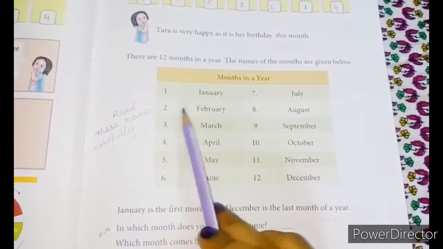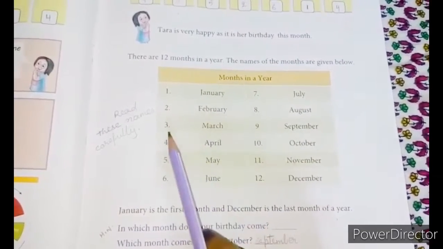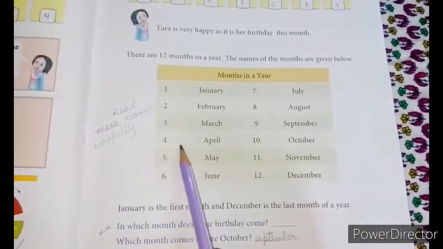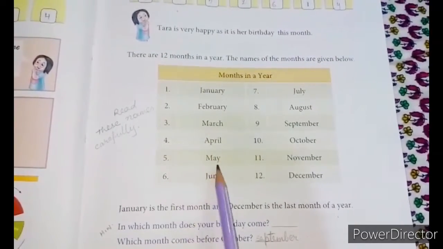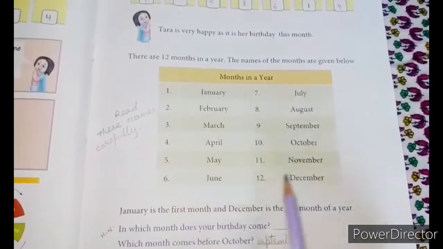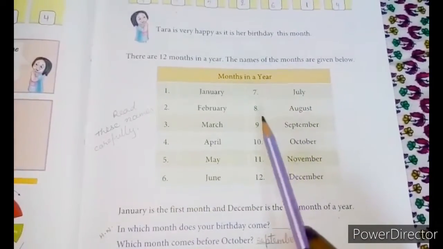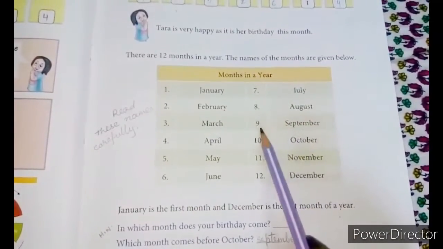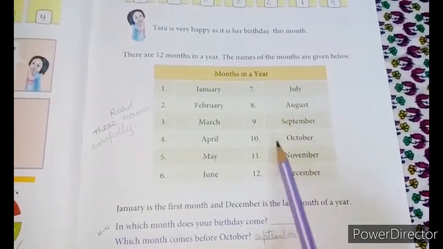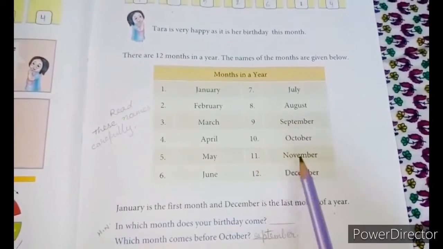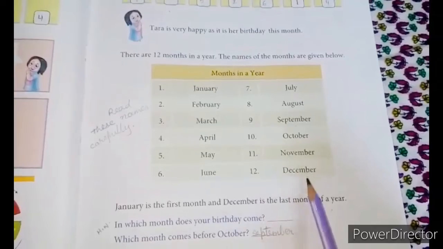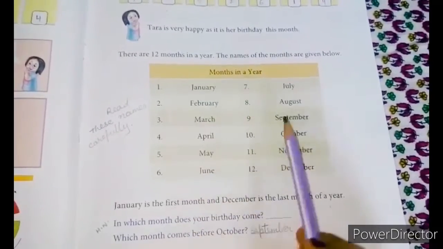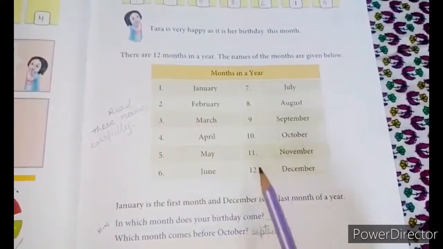Number 1, January. Number 2, February. Number 3, March. Number 4, April. Number 5, May. Number 6, June. Number 7, July. Number 8, August. Number 9, September. Number 10, October. Number 11, November. Number 12, December. So these are the 12 months in a year.